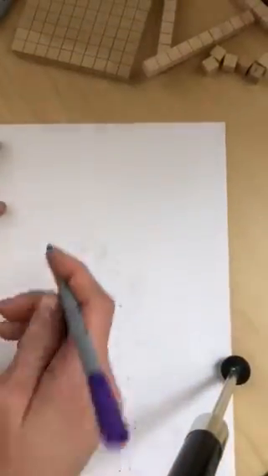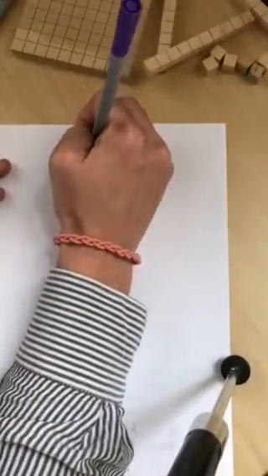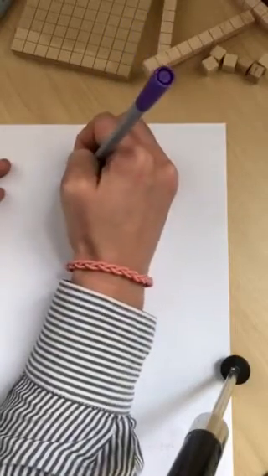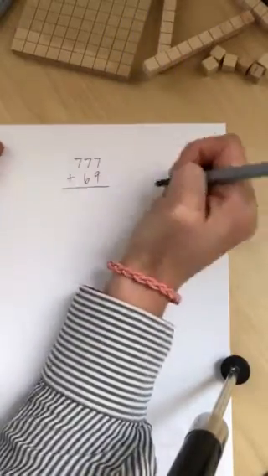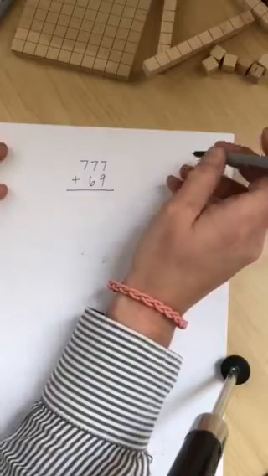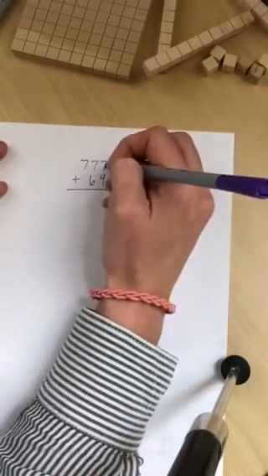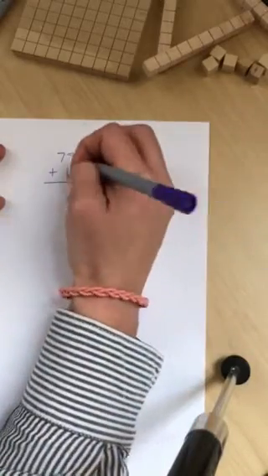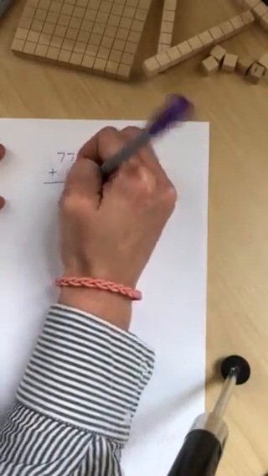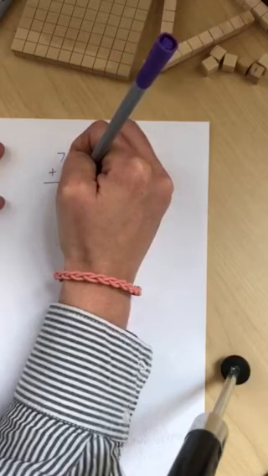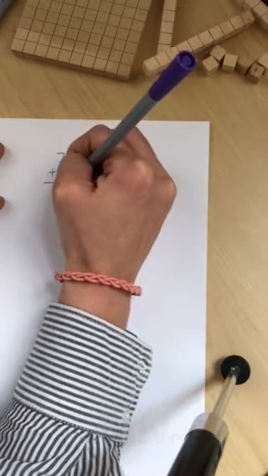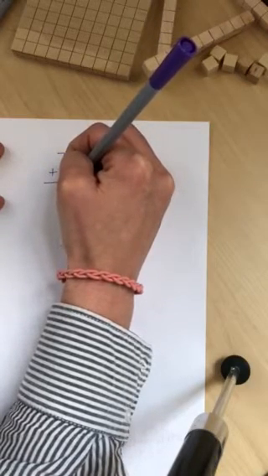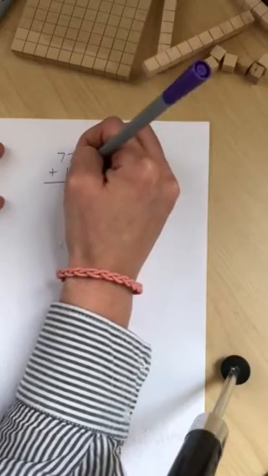So the next question asks us to solve 777 plus 69 using both methods. If I were to do this with the old faithful standard algorithm that you're probably used to, I would get 6 ones, and I would actually get 16 ones. Actually, I'm going to do the expanded version first. So I get 16 ones.